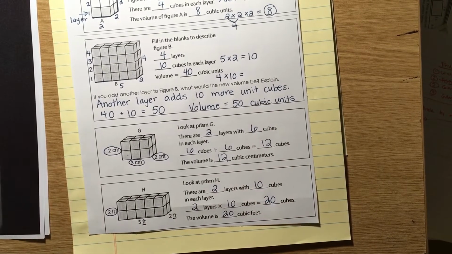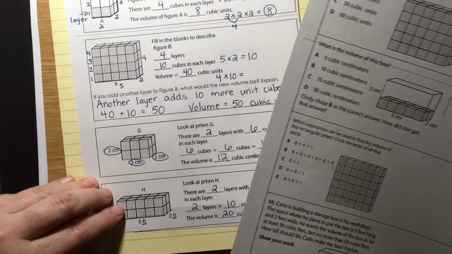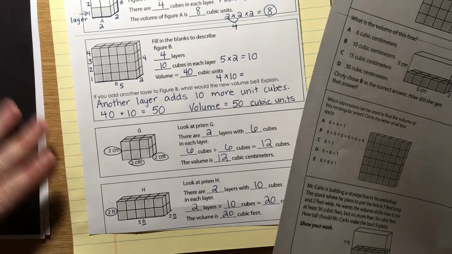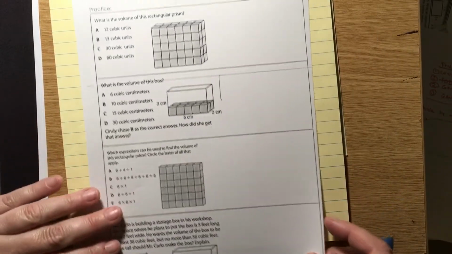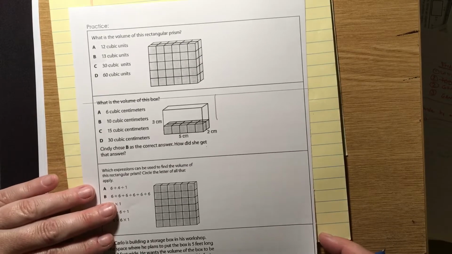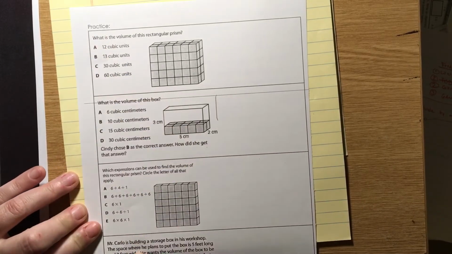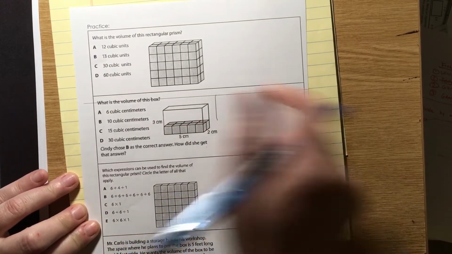All right, your second set of notes today are also going in your BOM. So once you finish this page, make sure you glue it on the second page. This will also be inside your book of math. Even though it says practice, we're practicing problems that you will see that go along with this skill.